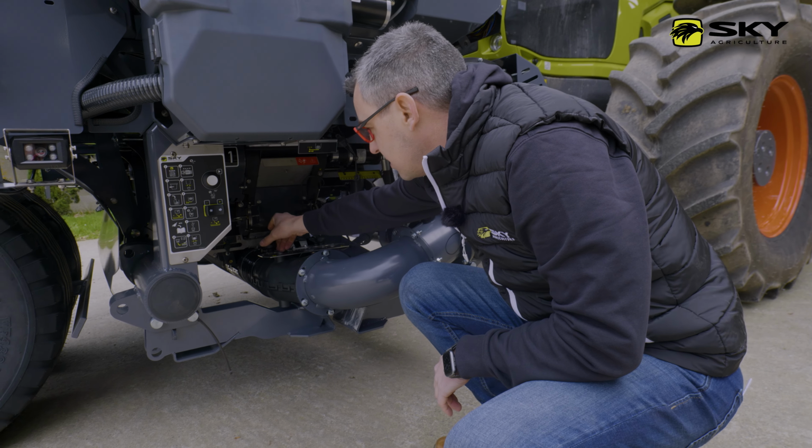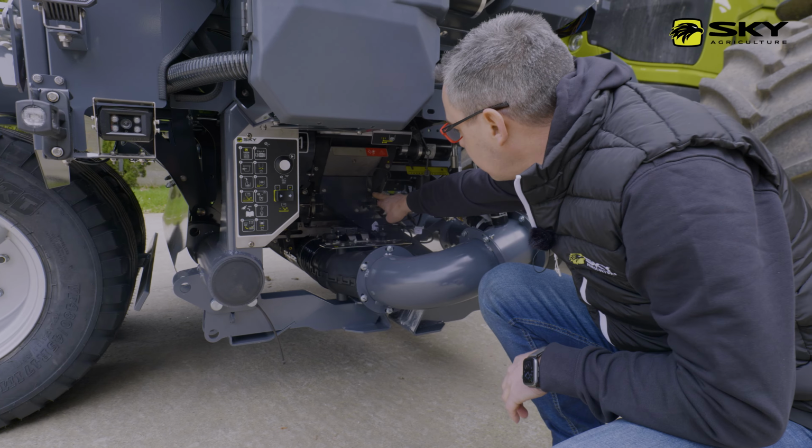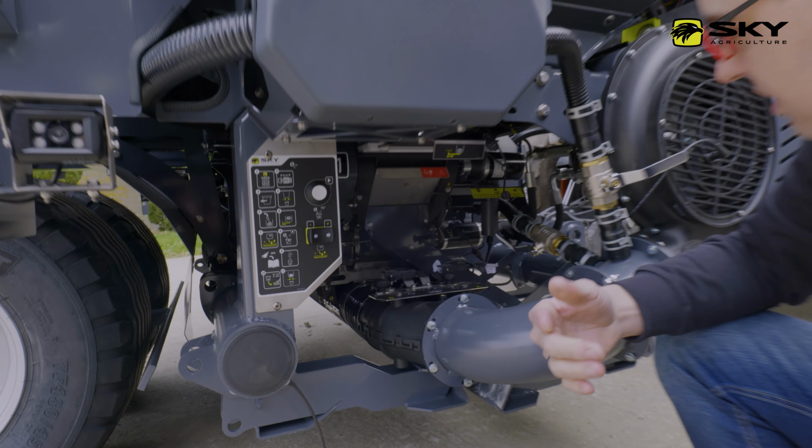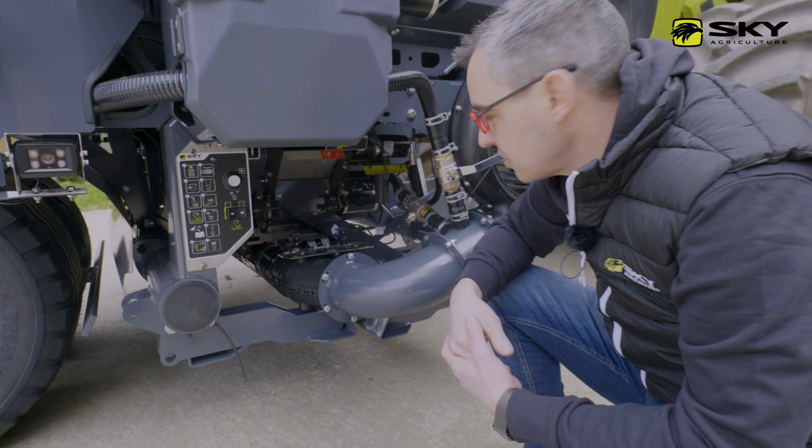So it's not necessarily actuators. Most settings remain manual, but we will have sensors behind each setting that will be there to ensure the machine is properly adjusted according to what the farmer expects.